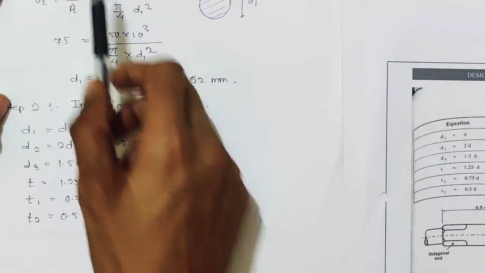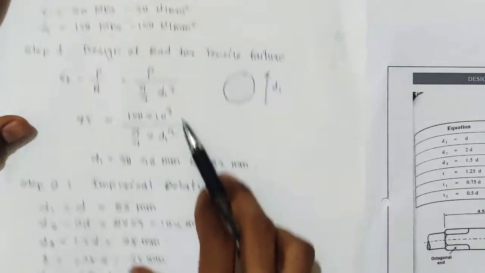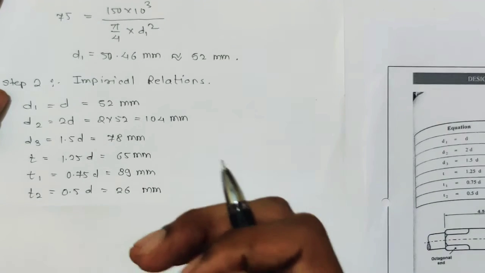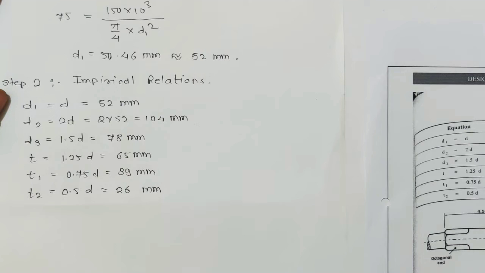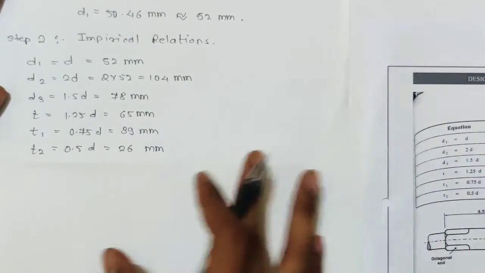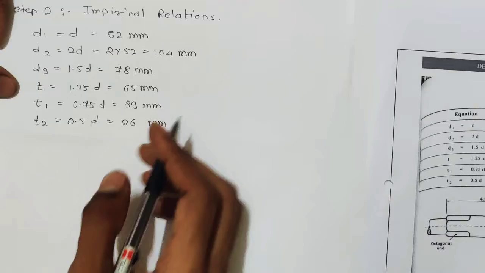Now stresses and empirical relations are given, and we have to check all the dimensions. From step 3, there will be checking of every part for stresses: checking of the pin, checking of the single eye, and checking of the double eye. So we will go for step 3, that is checking of the pin.